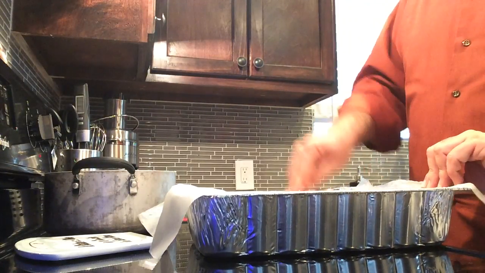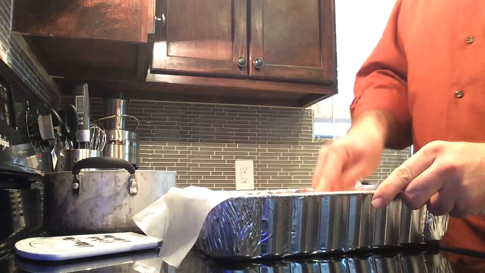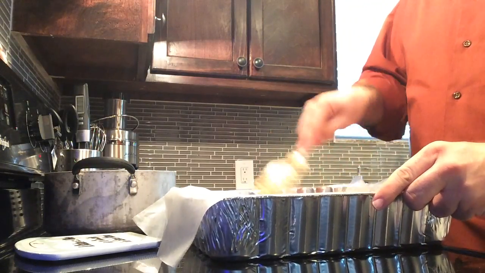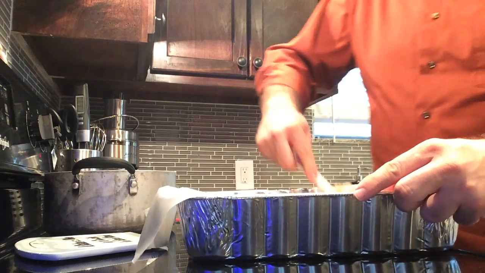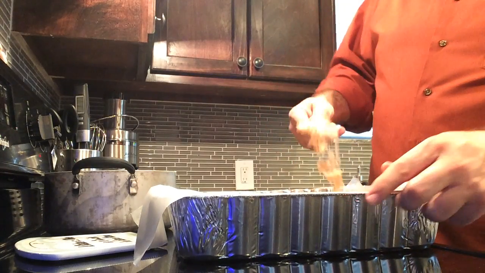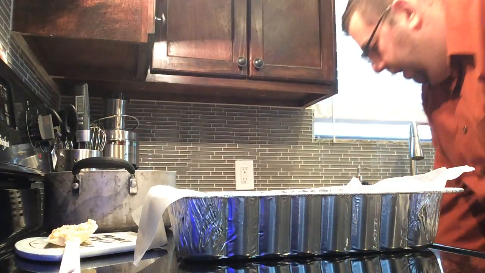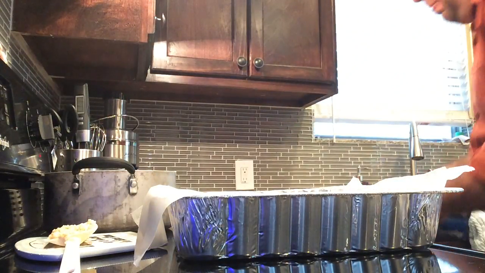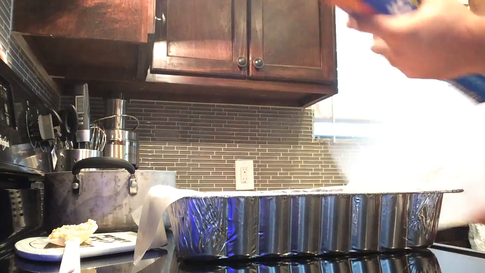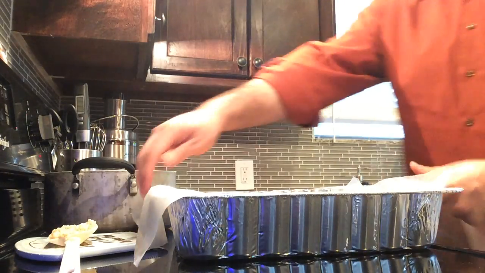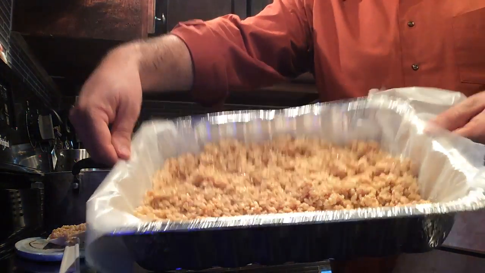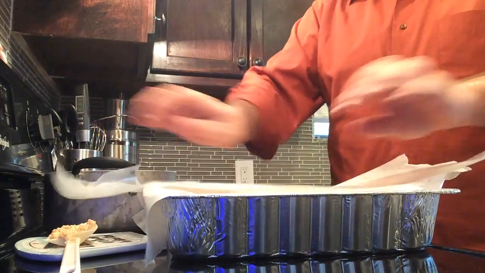While they're still warm, you want to flatten them out as much as you can. Once you get it mostly flat, a trick that I like to do is take another slice of wax paper. See how they're all nice and flat in the pan? Put the wax paper on top.